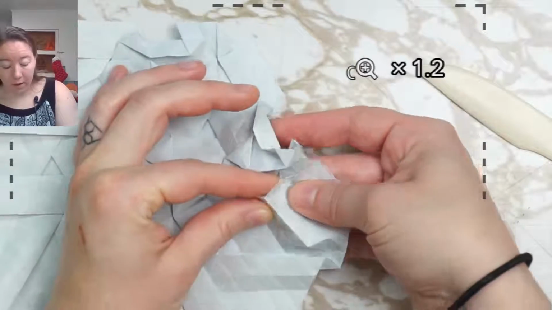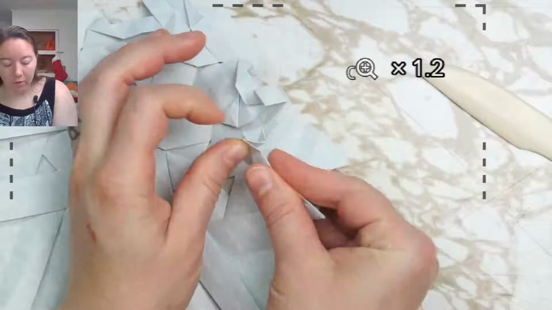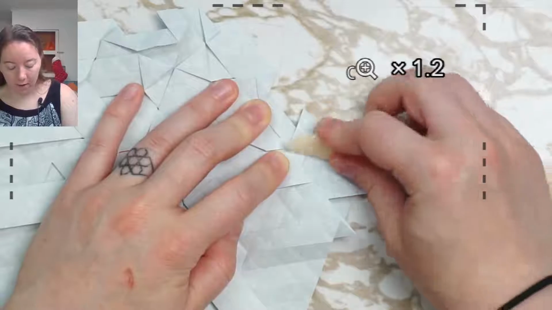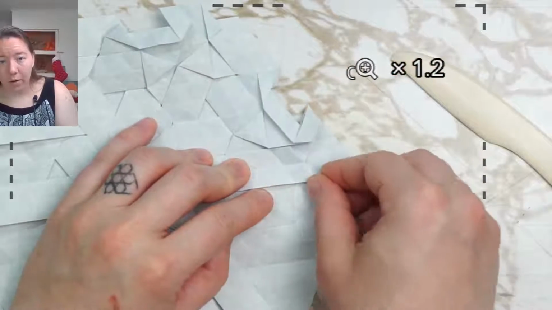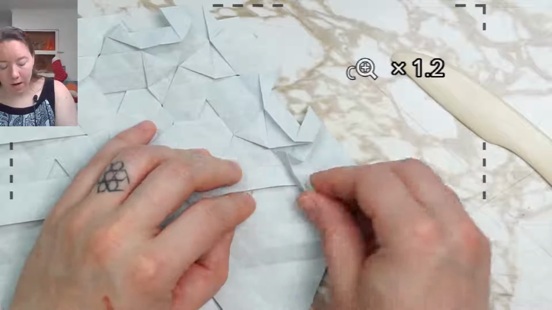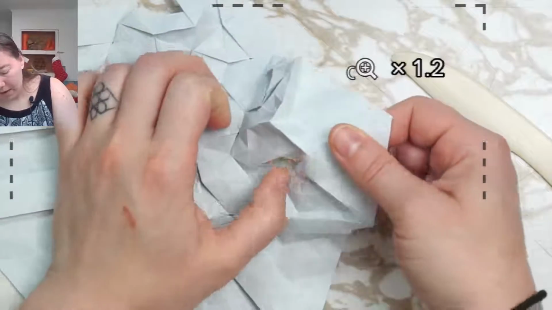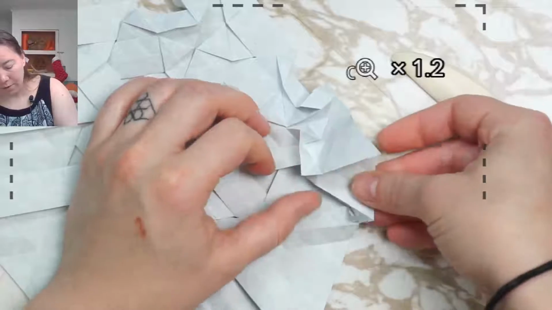Our next triangle is going to be on the same side, so we don't want to just wrap that pleat. We squash the closed hexagon, and then as we go to squash the triangle, we're going to free the layers and put in a compound wrap.